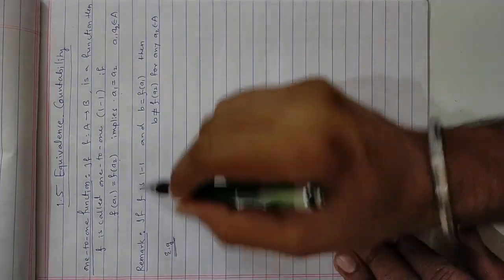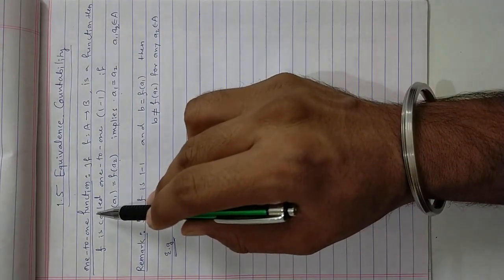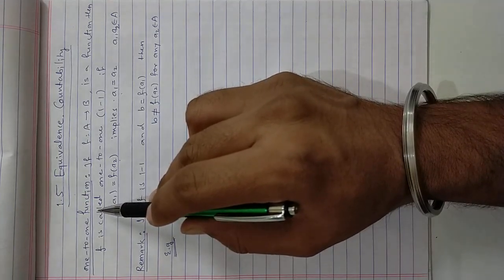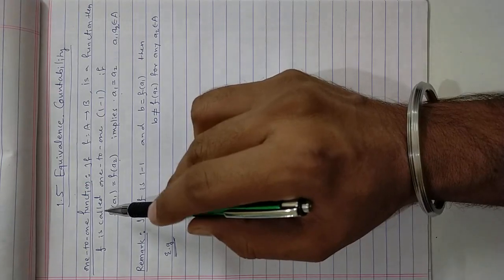So this is the one-to-one function. Whether the function is one-to-one or not depends many times on the domain of the function.